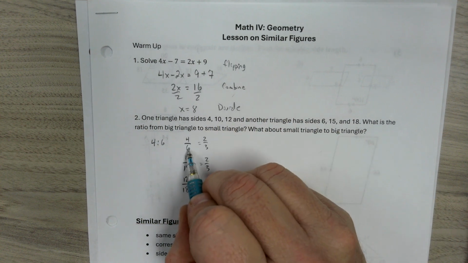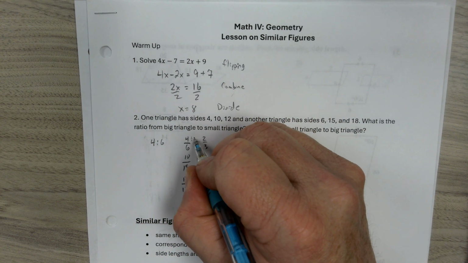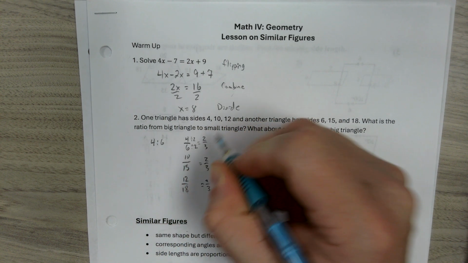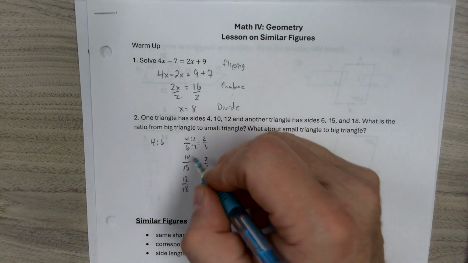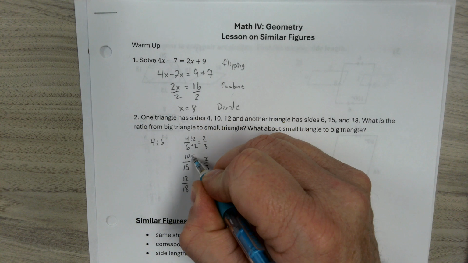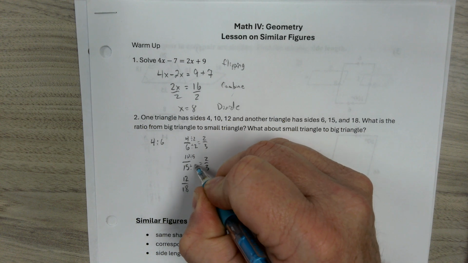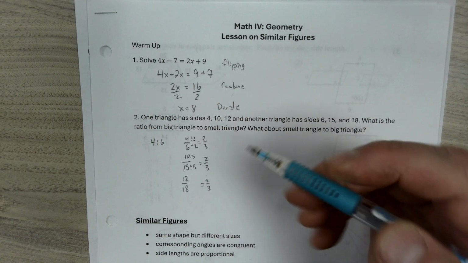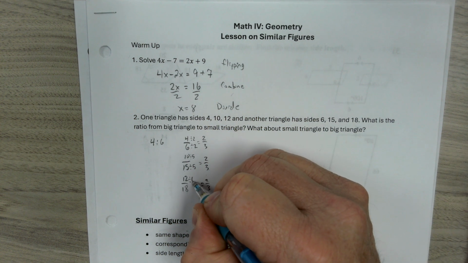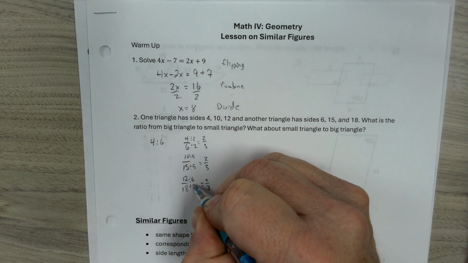Now, to get this into 2/3, we're just cutting them in half. We're dividing the top and bottom by 2. To get the 10/15ths to 2/3, you're dividing the top and bottom by 5. Remember, it's always the same number you have to divide by to reduce a fraction. So 10 divided by 5 is 2, 15 divided by 5 is 3, and the last one is divided by 6 to still get 2/3.